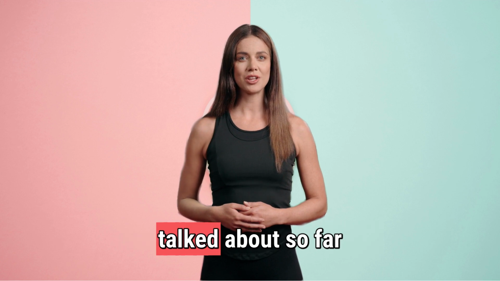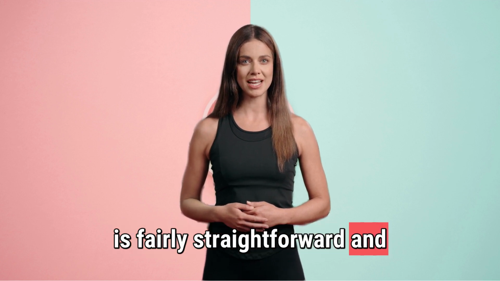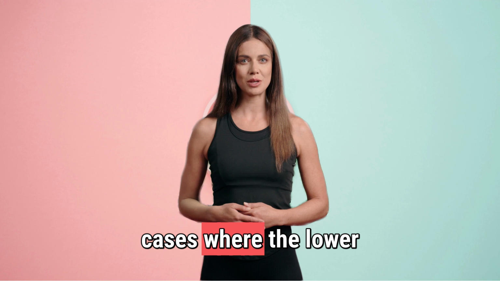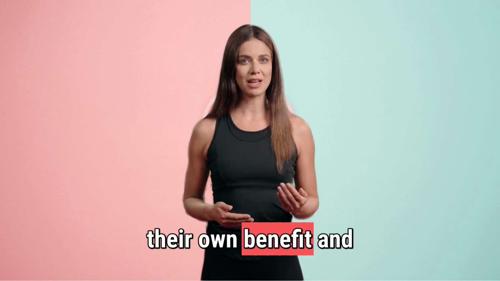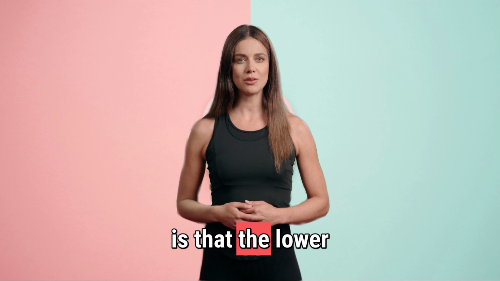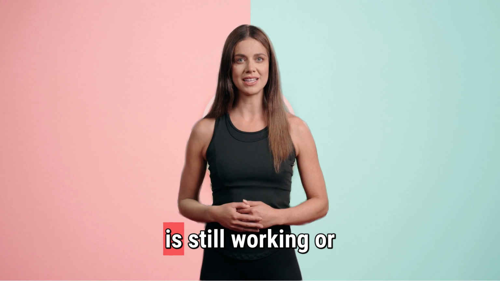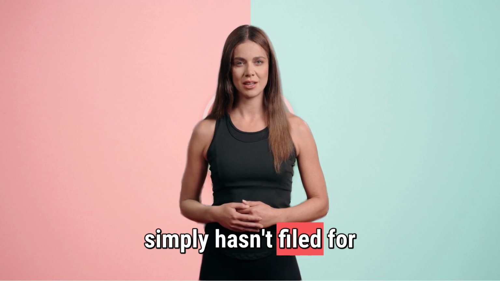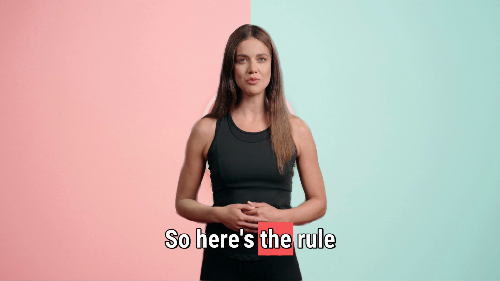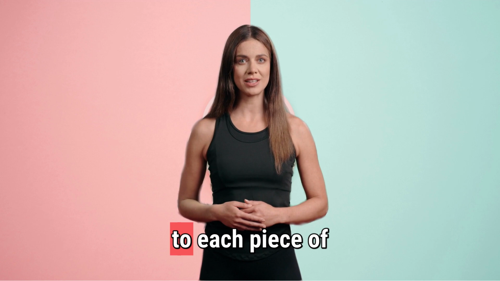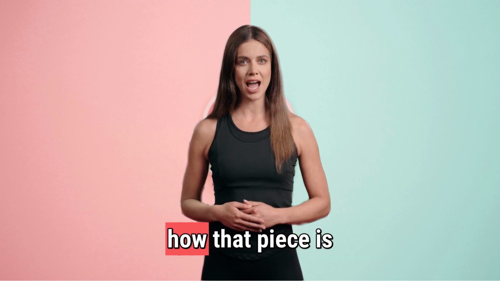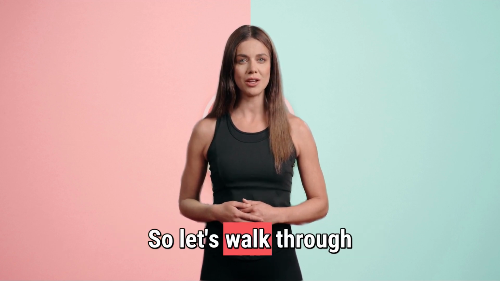Now, everything that we've talked about so far is fairly straightforward and neat. Those have all been cases where the lower earning spouse started receiving their own benefit and a spousal benefit at the same time. But that's not how it happens in a lot of real-life cases. What I often see is that the lower earning spouse files for their own benefit while the higher earning spouse is still working or simply hasn't filed for some other reason. So here's the rule that matters in these situations. It's the age at which you become entitled to each piece of the benefit that determines how that piece is calculated. So let's walk through an example.